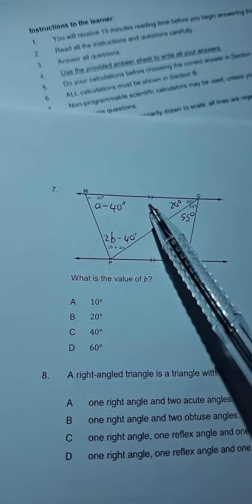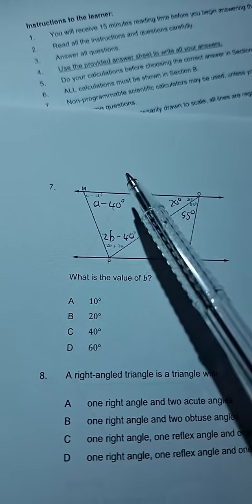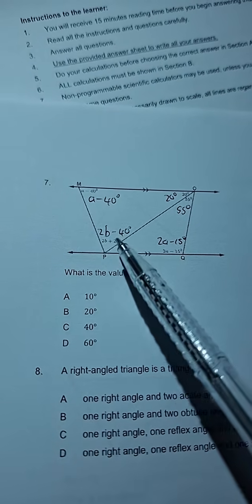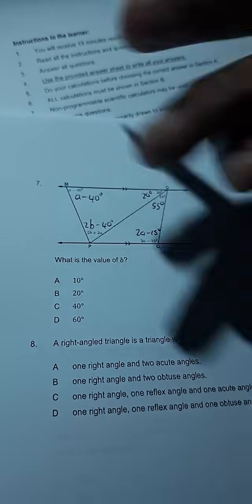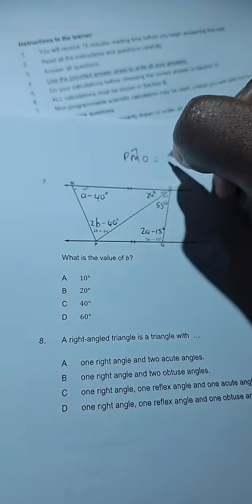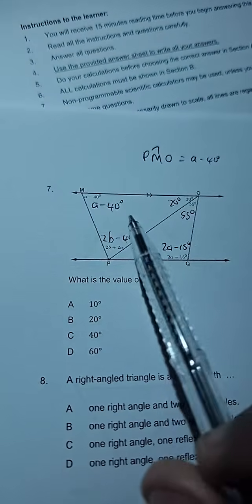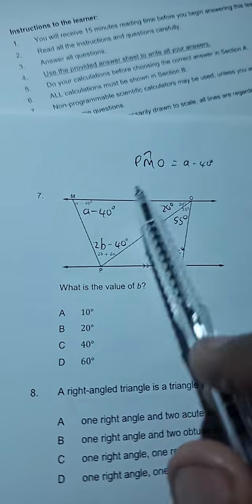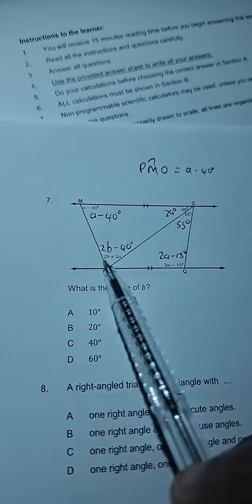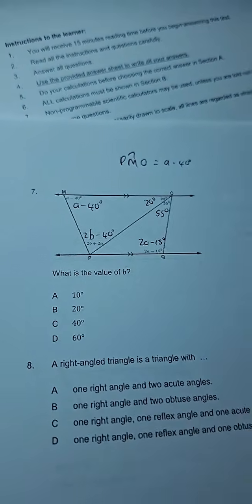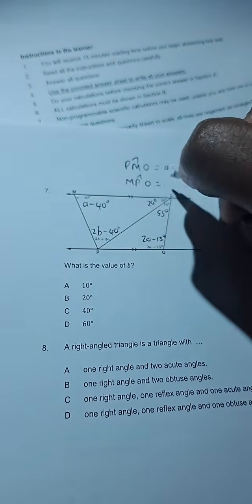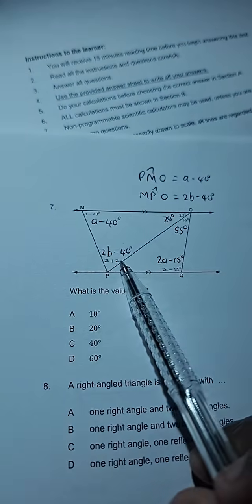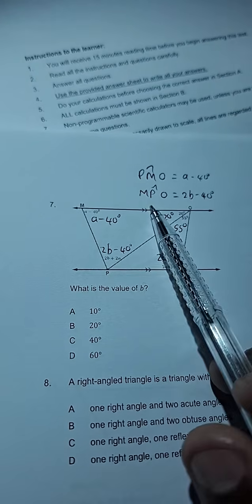Now, what we must then do when we do problems like this, we must look at what is given to us. Angle PMO is A minus 40 degrees. In other words, we are given that angle in terms of A. Then we are given angle MPO. Angle MPO is in terms of B. In other words, we have a variable B in which angle MPO is defined.